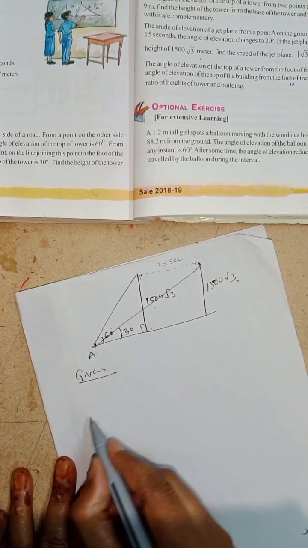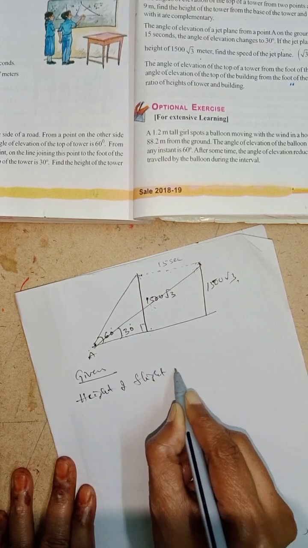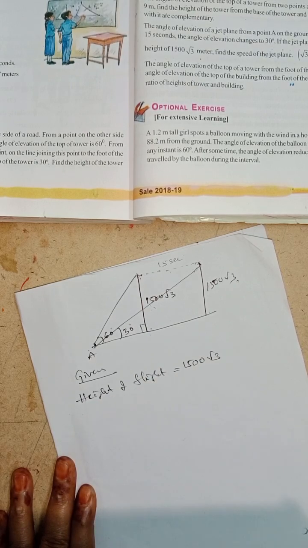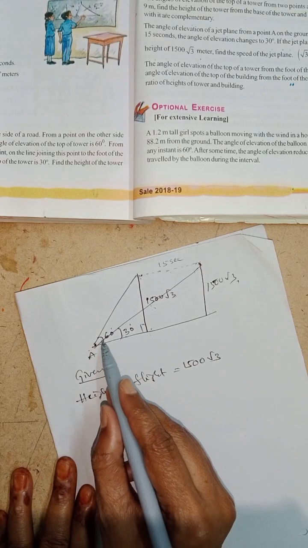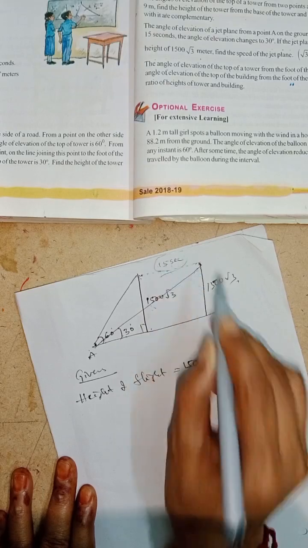Given: the height of the flight is 1500 root 3 meters. The angles of elevation are 60 and 30 degrees. The seconds we will take later.